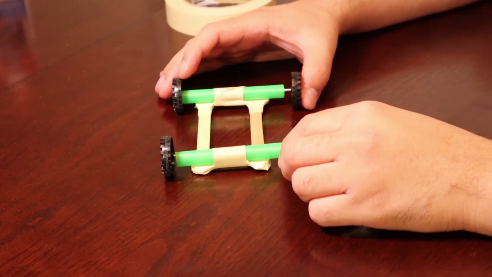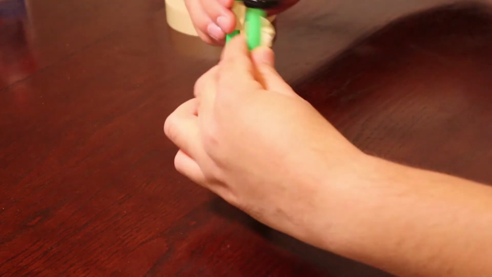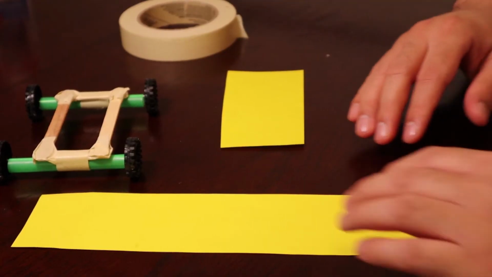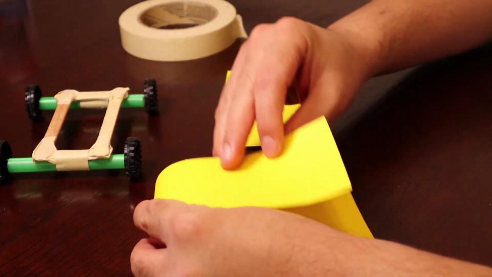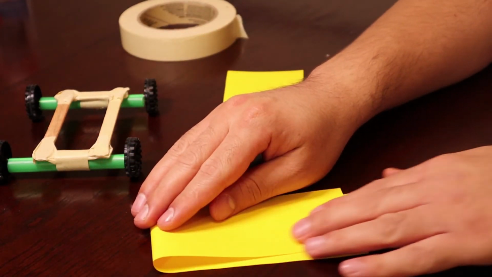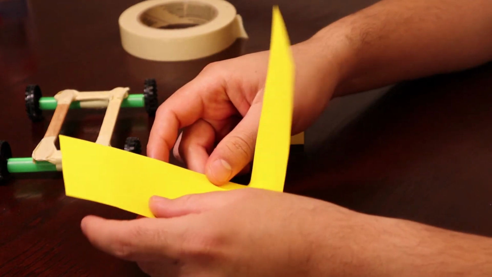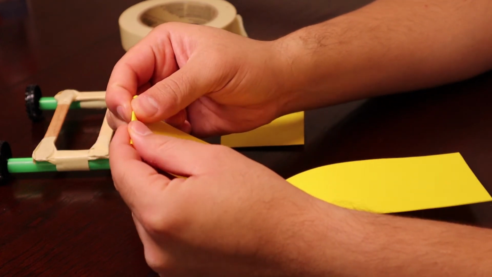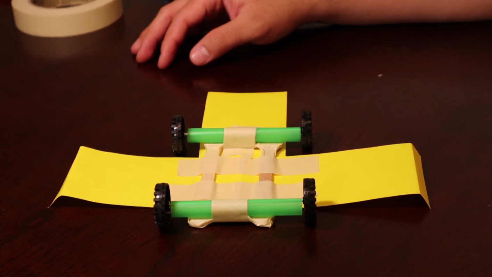Now that I have built the frame and attached the landing gear, I am ready to attach my wings. Now that I have added the wings, I'm ready to test.